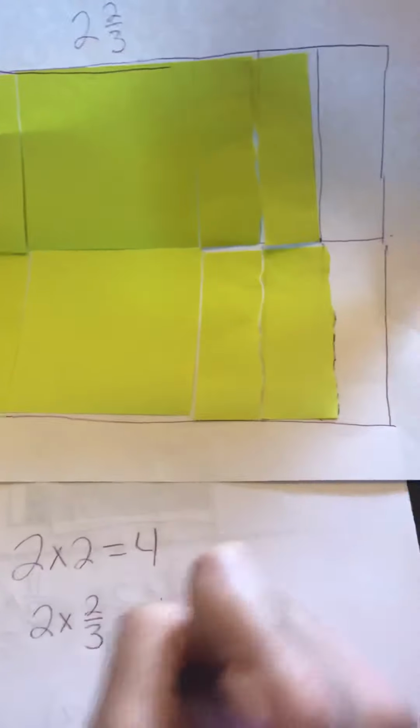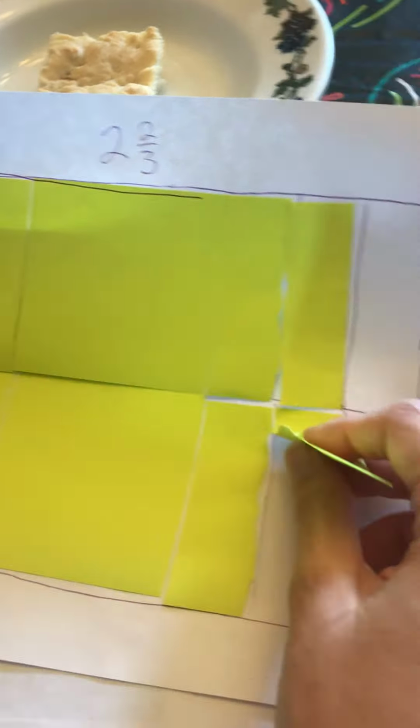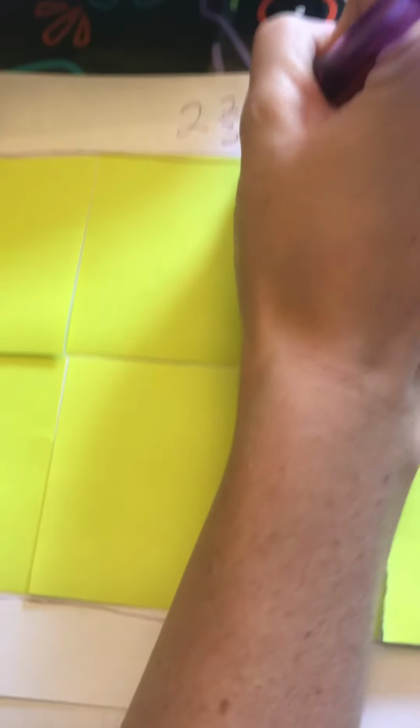Now, coming back to the model here, what I can do is rearrange these thirds here. And I could also think of this as being 8/3, because if I were to cut these in thirds, I would have 6, 7, 8/3 here. So 8/3 is another way to think about this.